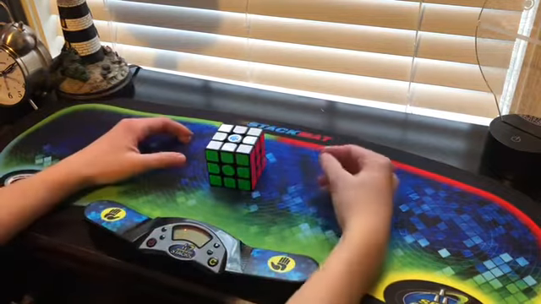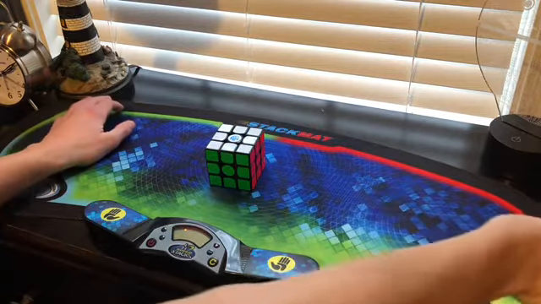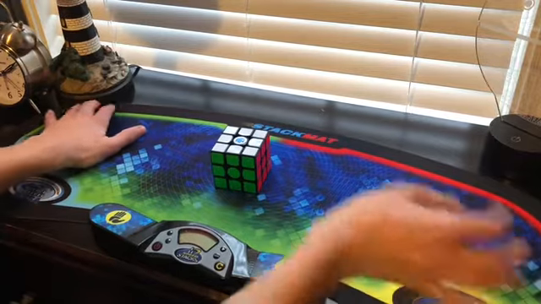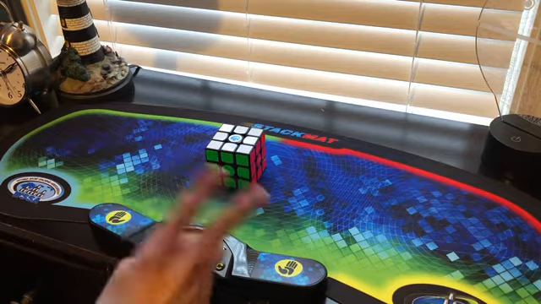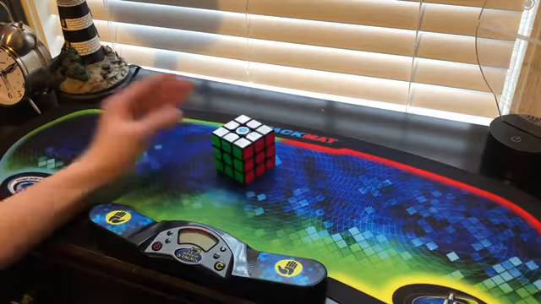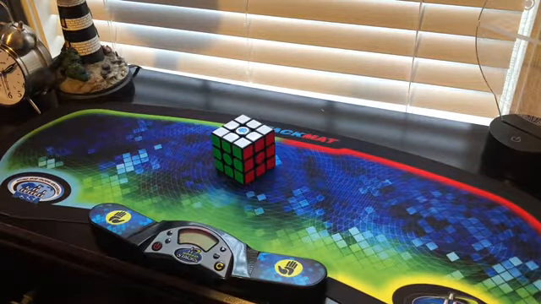Hello everybody, this is part 1 in a 2-part series of how to solve the Rubik's Cube. So today I will be teaching you how to solve the first 2 layers. So let's go ahead and get started with the basics.